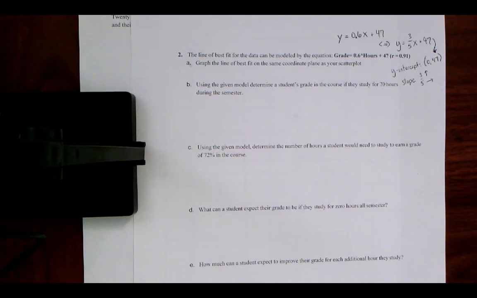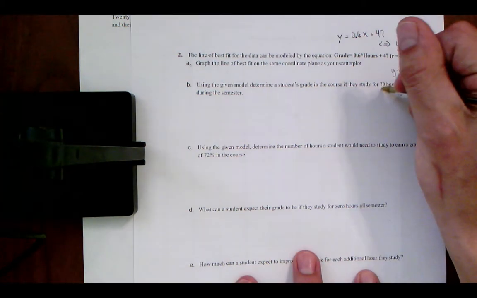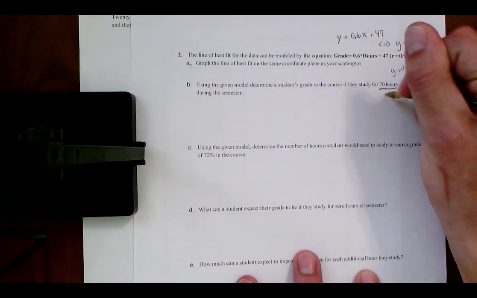We graphed the line of best fit, so we took care of question 2A. And then we go to 2B, and it says using the given model, determine a student's grade in the course if they study for 70 hours. So this is where we're going to use the process of evaluating an equation and plugging in, that expression stuff that we talked about as well. This is what we're doing now. So we have 70 hours here. Remember that hours is an X value.